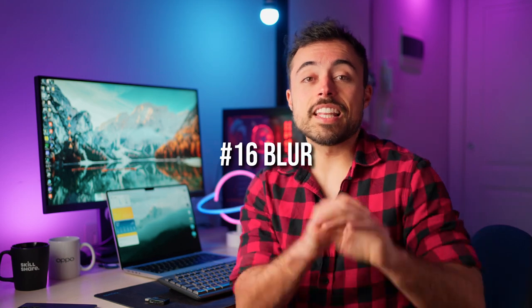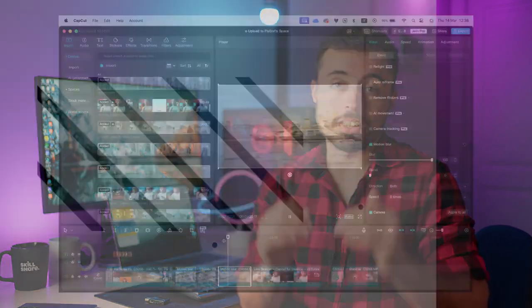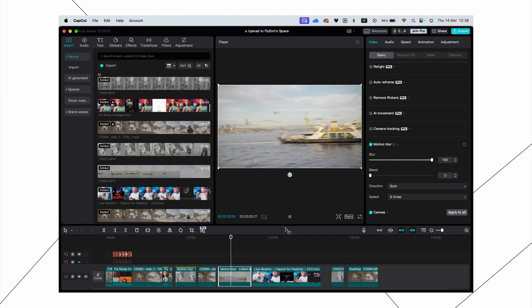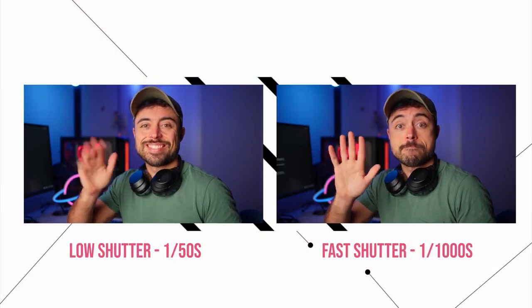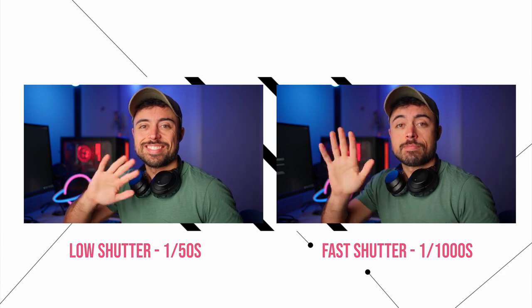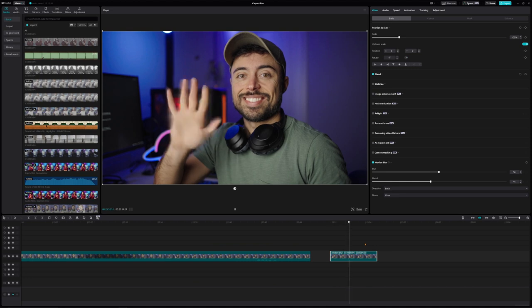Feature number 16 and the last one in our list is blur. And the scenario that I found that this feature was most useful was to create a motion blur in shots that didn't have it because of using a high shutter speed. Let me show you an example. In these shots, you can see the difference between a shutter of a 1/50th of a second and 1 millisecond. And now the third one is the higher shutter but applying the blur effect inside Capcut.